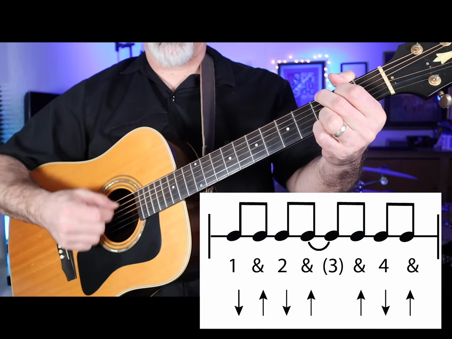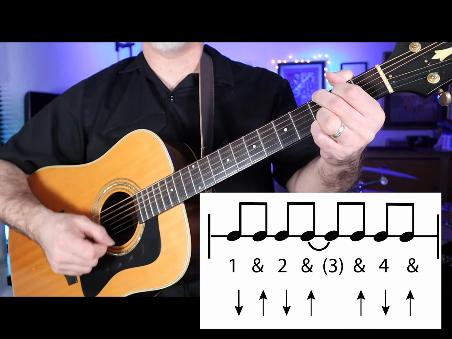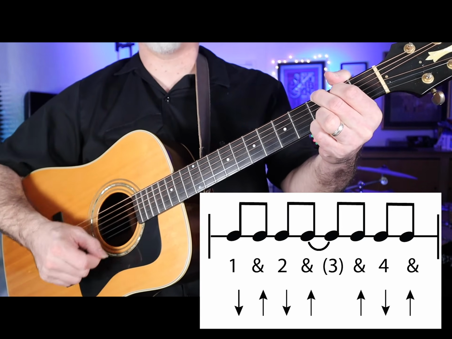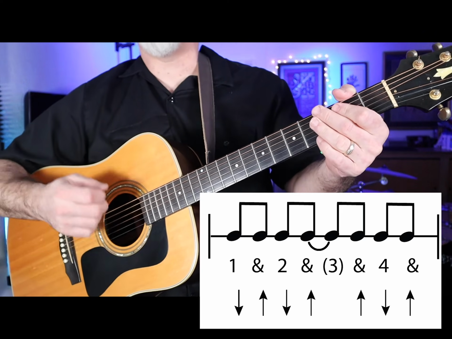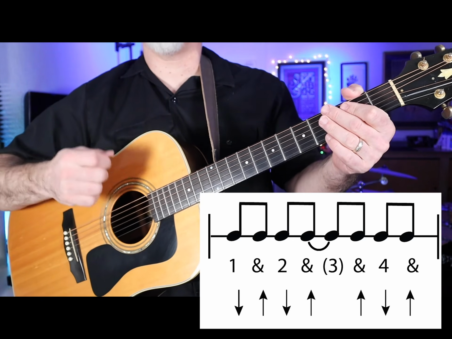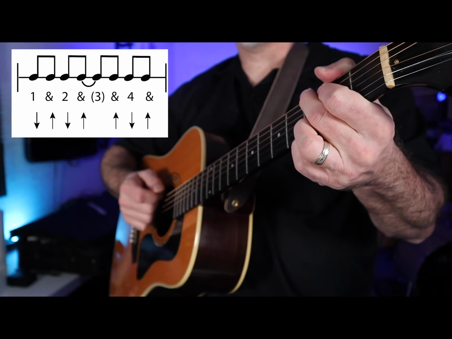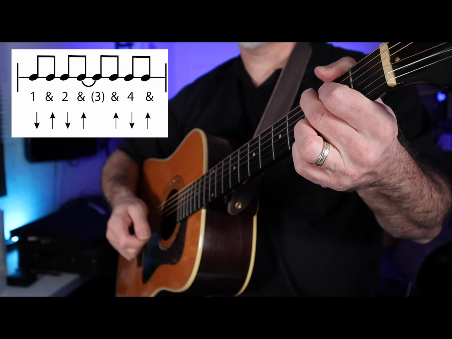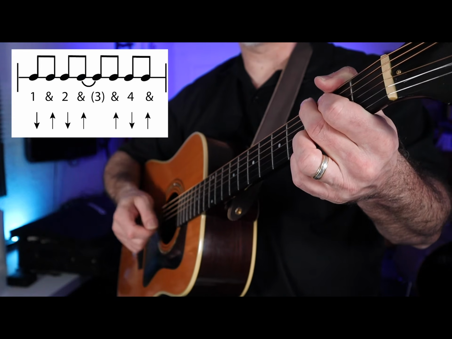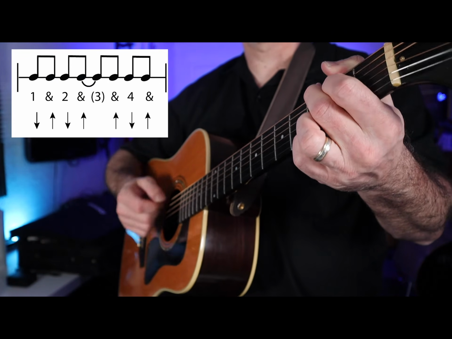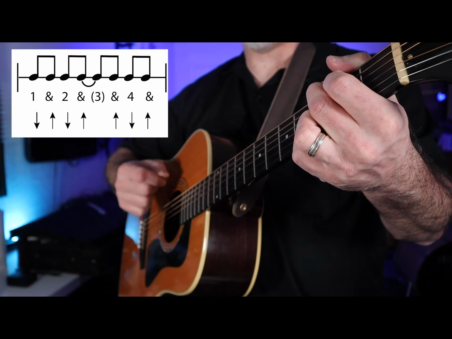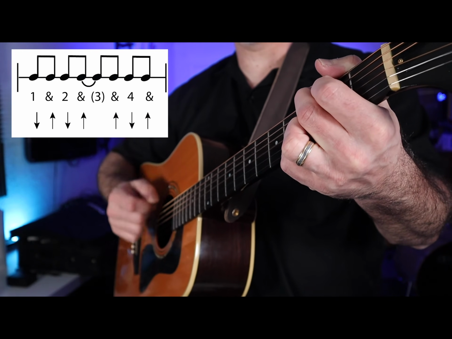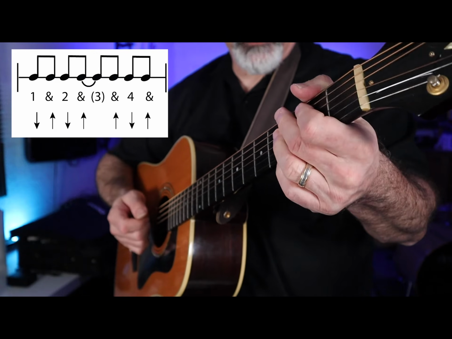1 and 2 and 3 and 4 and 1 and 2 and 3 and 4 and... Now notice I'm saying 3, you're hearing the click, but you're not hearing me hit the strings. So if I turn to the side a little bit, you should be able to see my strumming hand. I'm keeping the arm moving, but I'm actually floating over the strings where I don't want to actually hit the strings.